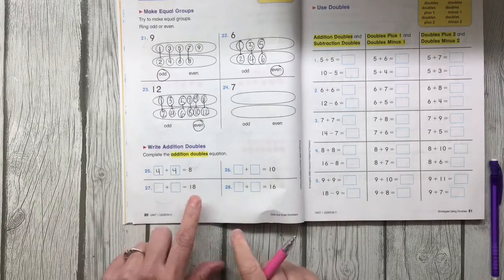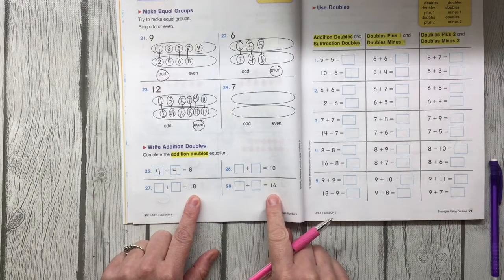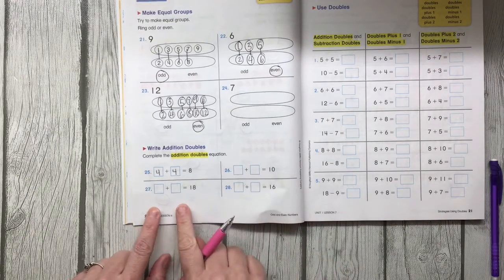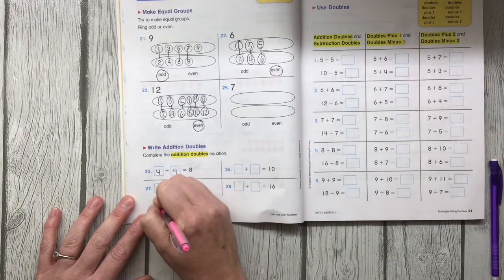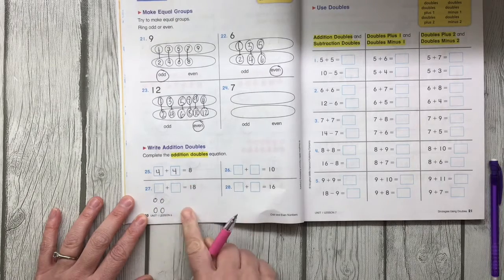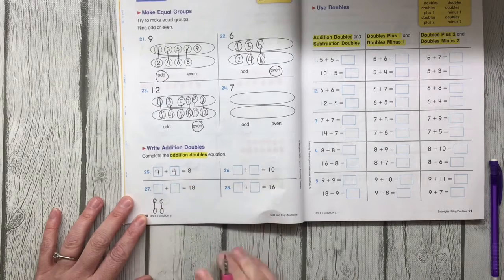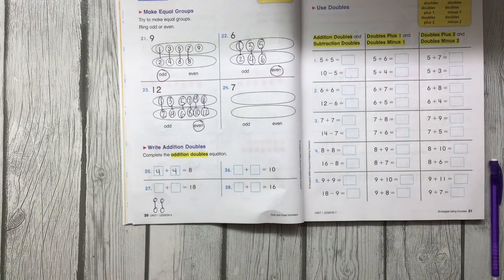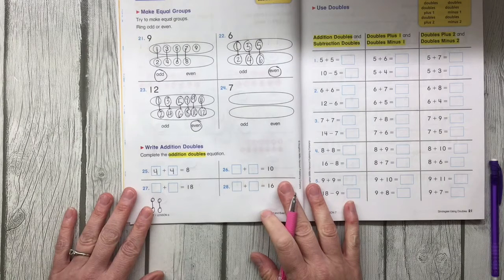Now, I don't have 18 fingers and I don't have 16 fingers. So if I were you, I would do the same thing we did up here, where you go 1, 2, 3, 4, and go all the way up to 18, partner them up to see what plus what equals 18. That's our whole lesson for the day, friends.